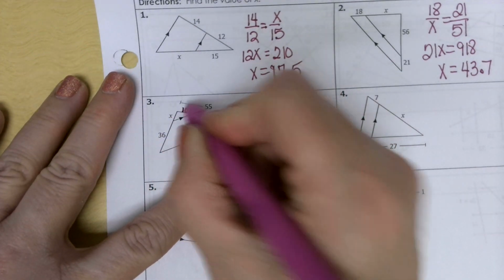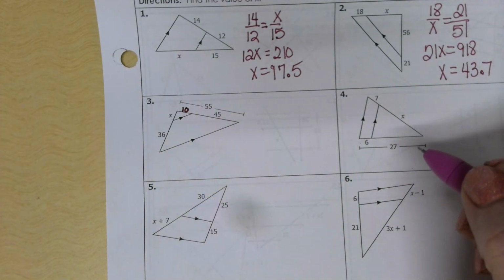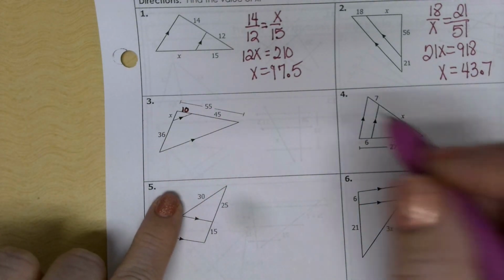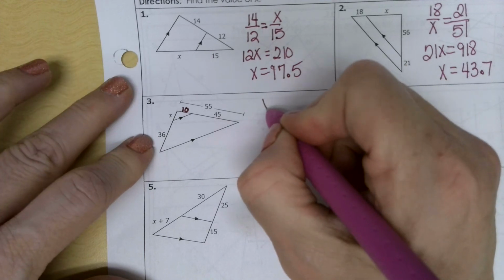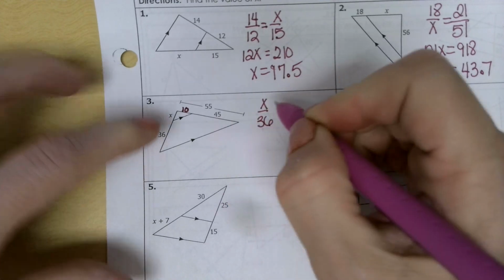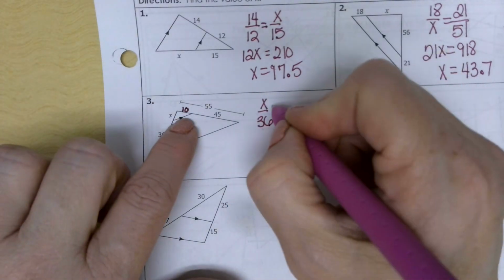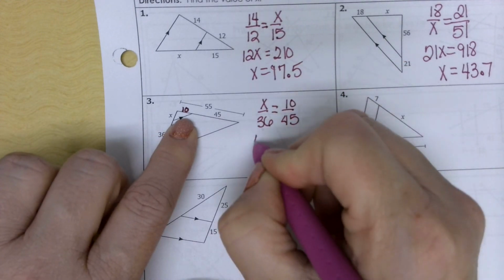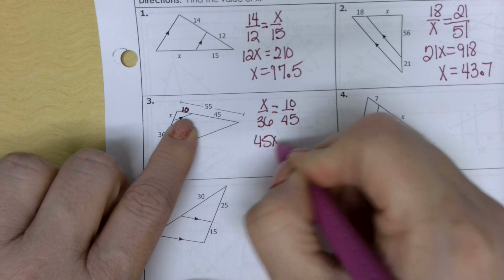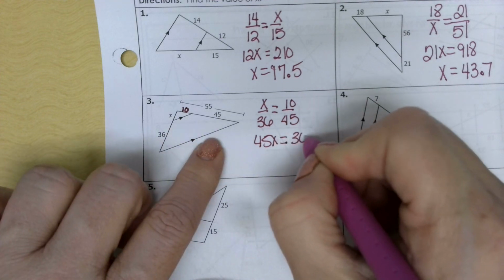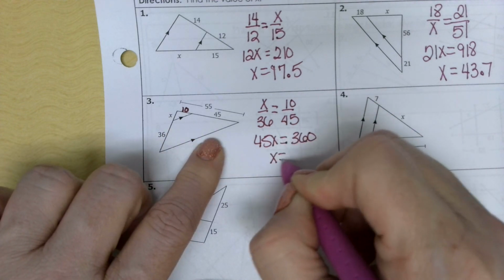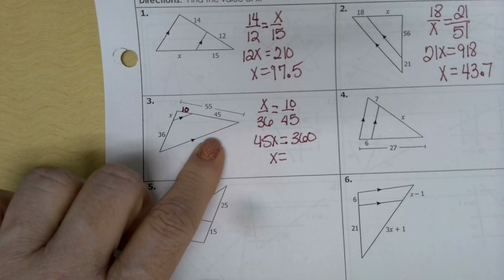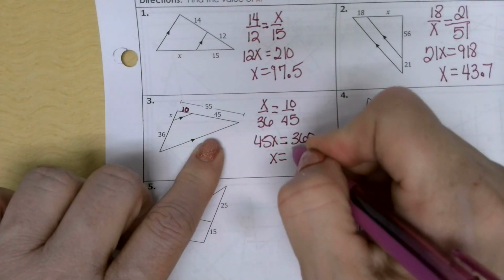And once I have those four little pieces, it's just a matter of setting up the problem and working it out. So if I said x over 36, I went top over bottom. I have to equal that to top over bottom. All right, this will be the last one maybe that I work out. You'll do the next one by yourself. 360 divided by 45 gives us 8.